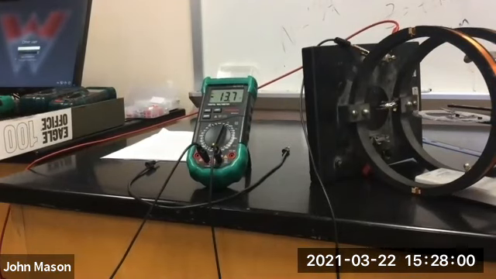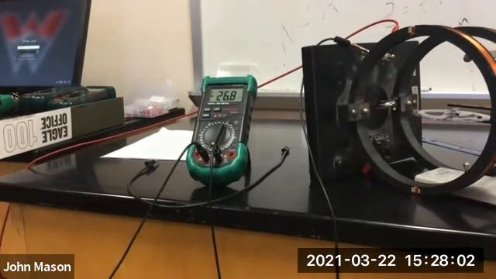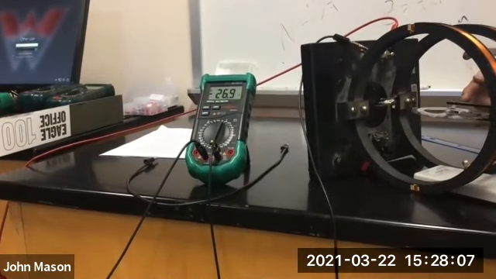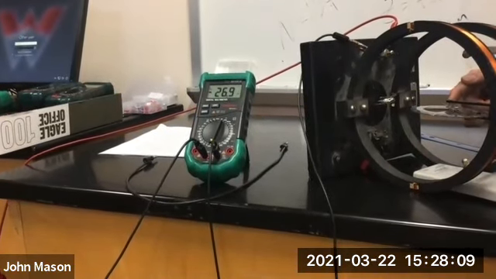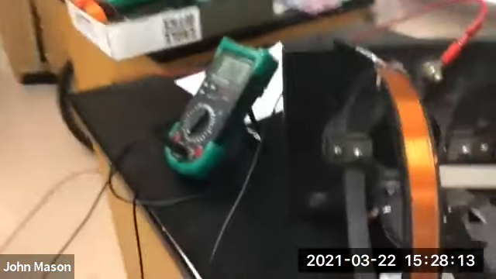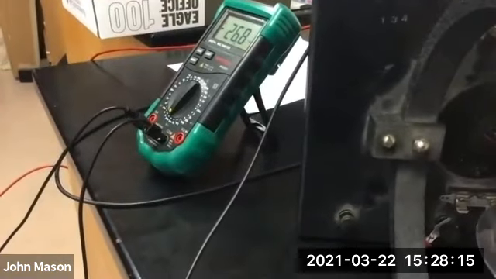Next, I'll turn it up a little more. Now we're going to go to 26.8 milliamps. I will stop this little needle from rocking the best I can, and let's make a measurement here.